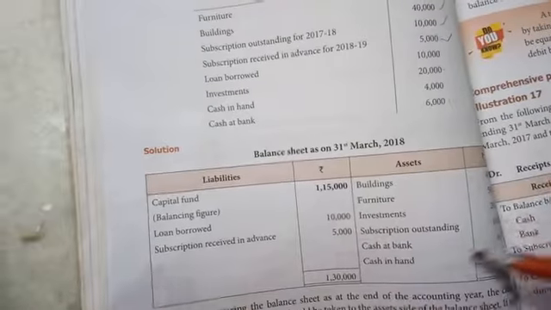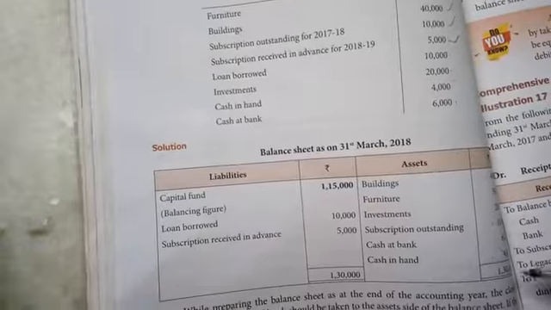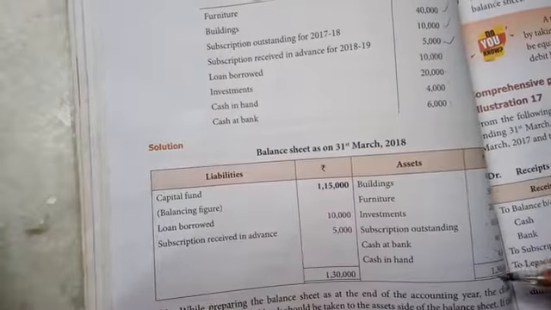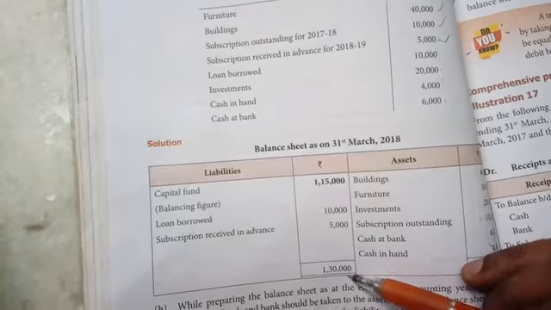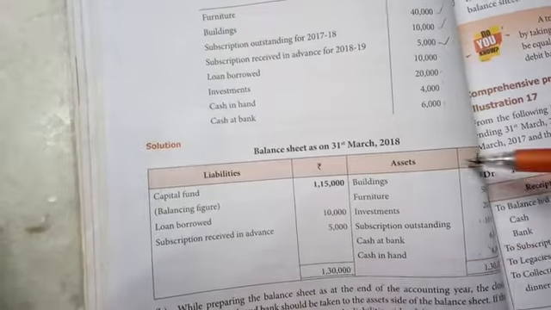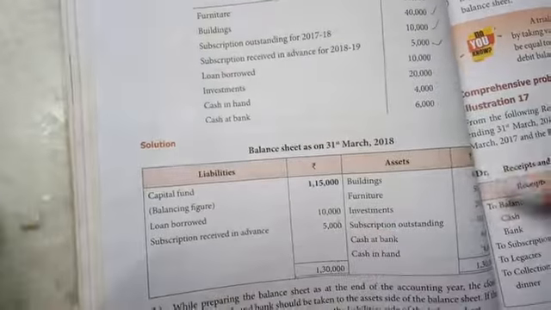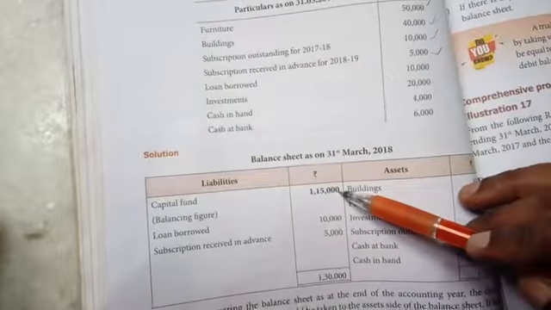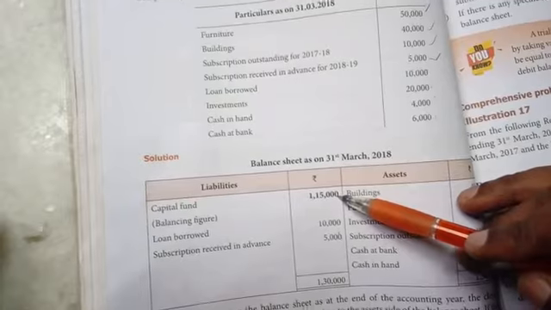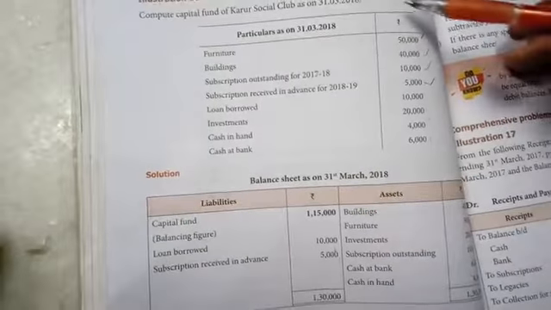First we are going to close the account. Which side is the highest amount? Asset side. First we put the total on the asset side. The same total also appears on the liability side. See, the excess of assets over liability, the difference, is to be treated as capital fund. This one is an important problem.